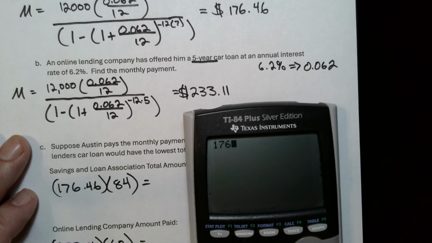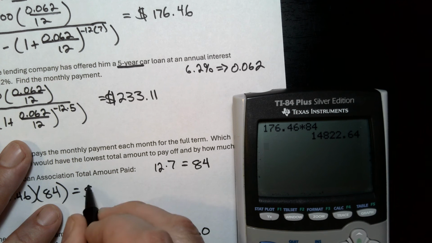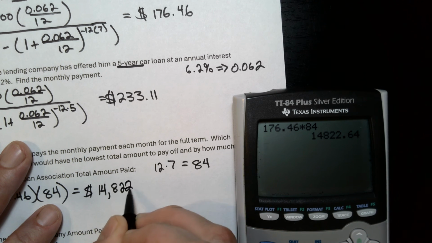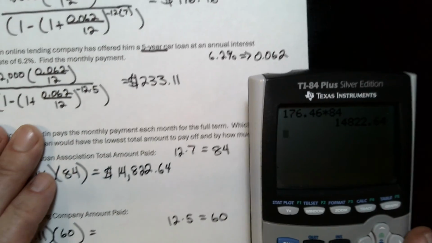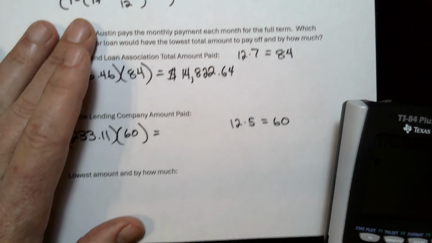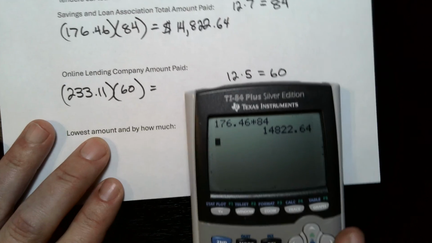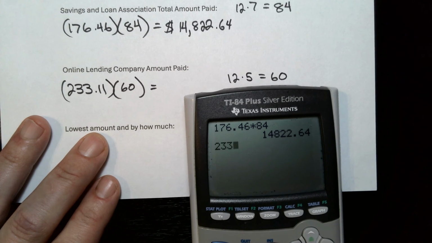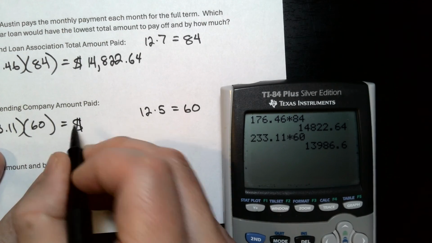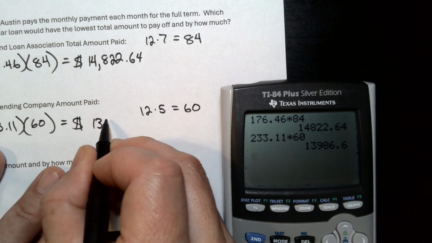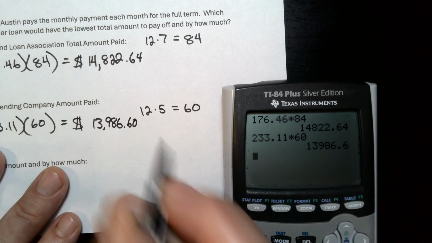So 176.46 times 84. Whoops. Let's see what I typed in wrong. Yeah, I didn't mean that. Didn't need that parentheses. Okay, so it will be $14,822.64. Okay, and for the other one, it would be 233.11 times 60. So the total amount paid there is $13,986.60. Okay, so which deal was better?